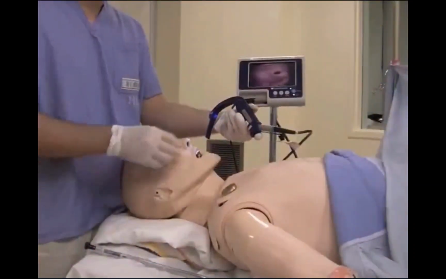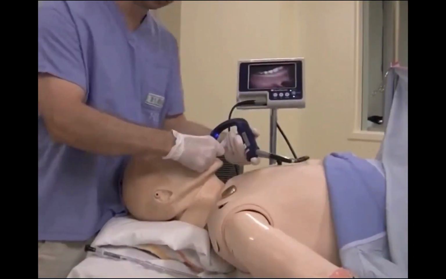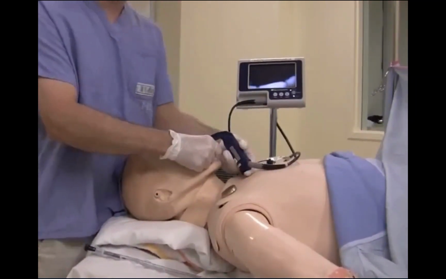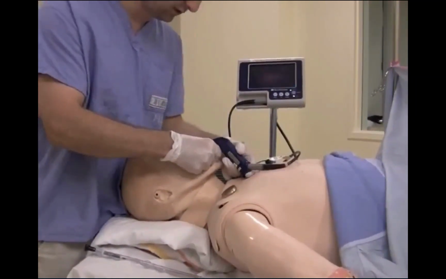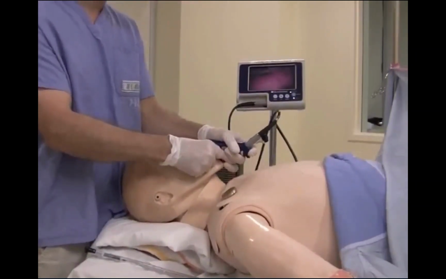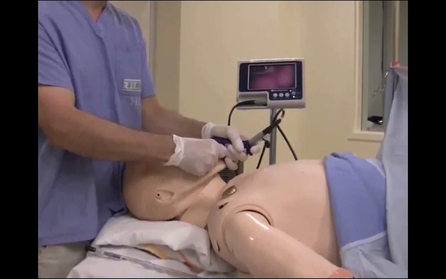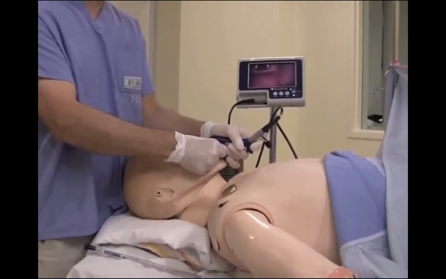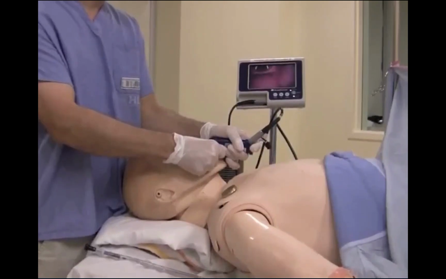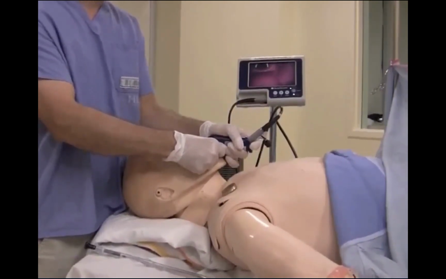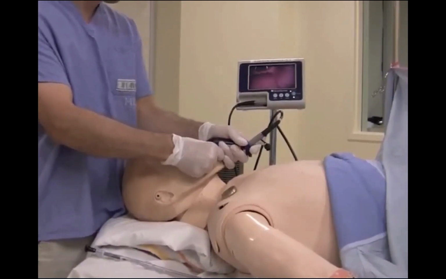For insertion of the Glidescope handle, what I will need to do is open the mouth and look directly inside the patient's mouth in order to avoid damaging teeth, as well as to navigate around the tongue. I can then look at my screen to look for some recognizable structures. Here at the top of the screen, you see that the glottis is coming into view, with the vocal cords being white and the entrance to the trachea being the dark circle in the middle.